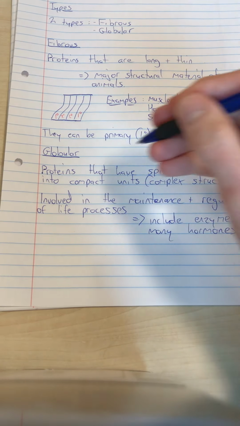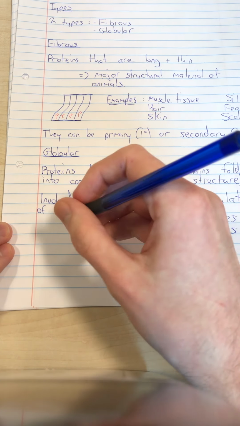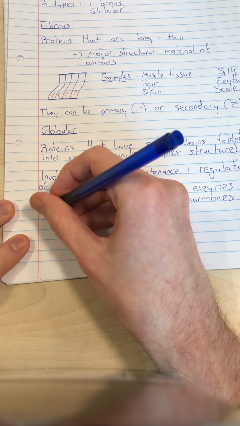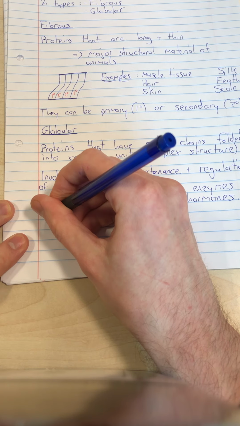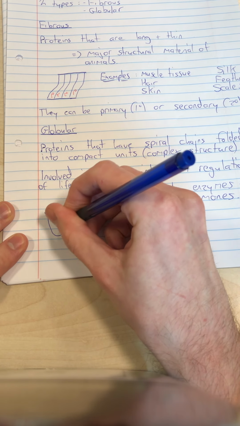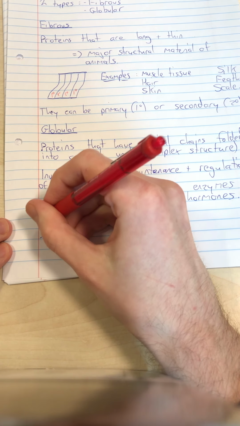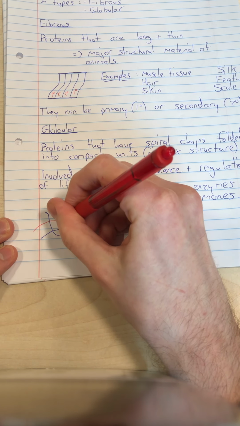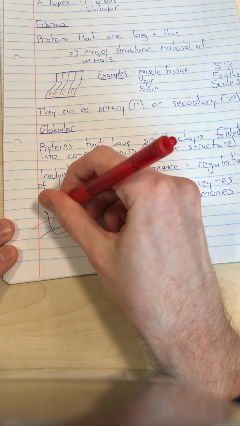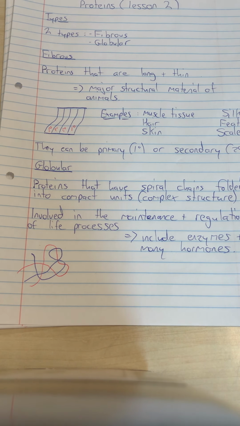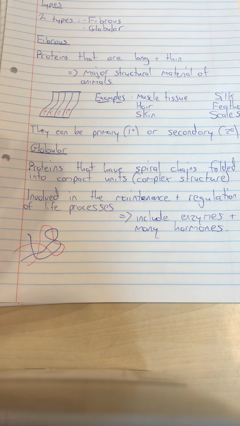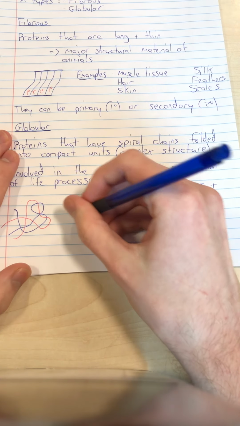I'll do my best to draw it, but I can't really draw it that well. So if we say that's one spiral chain, then another spiral chain might sort of go through. Now I can't draw the 3D structure of it, you're just going to have to imagine it. But again, like I said, you're not going to get asked to draw it, so don't worry about that.